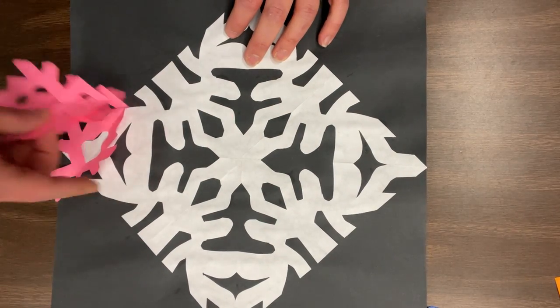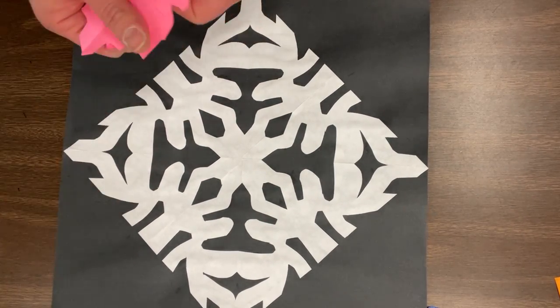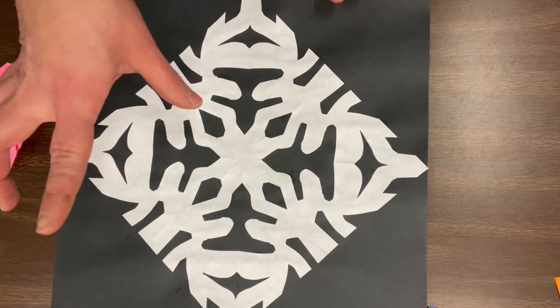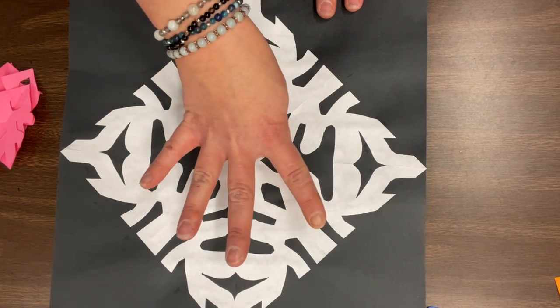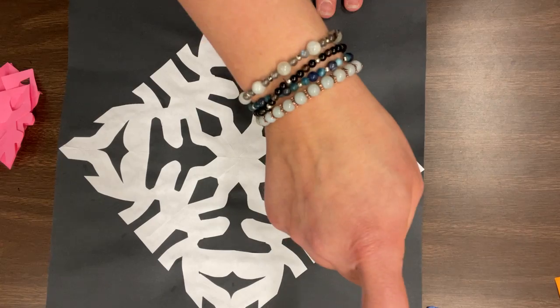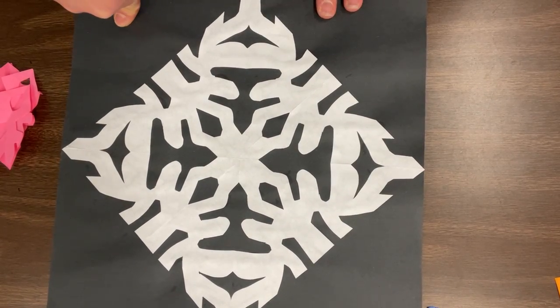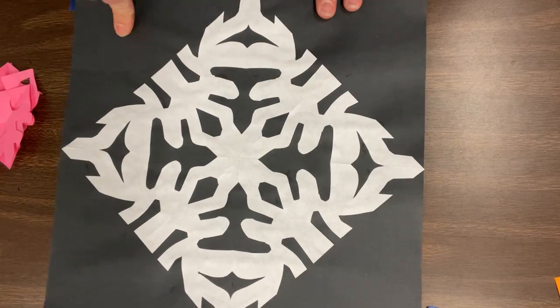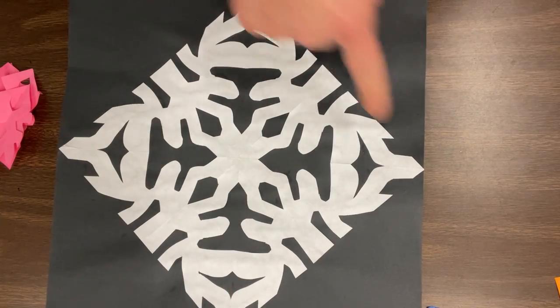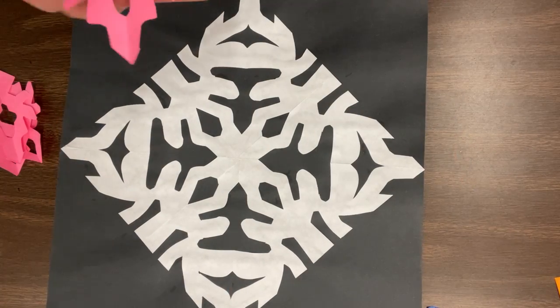When you go to glue these down, first off, you have to have 4, and they all need to match. If you're doing a diagonal glue, you glue it in all the same spots. If you're doing a vertical horizontal glue, you glue it in all the same spots.